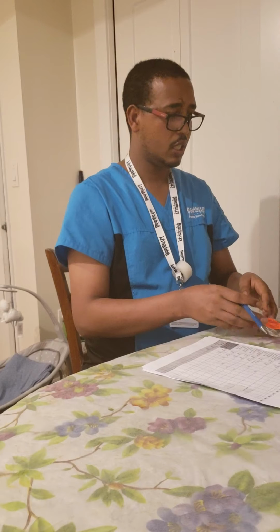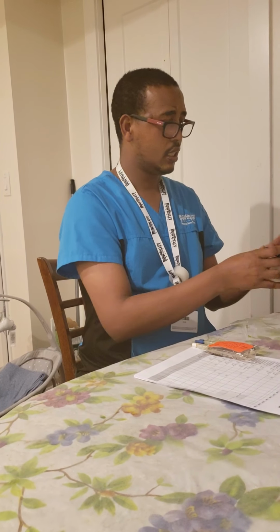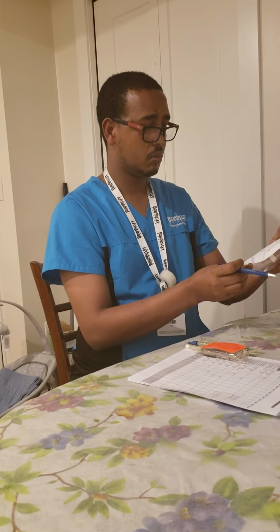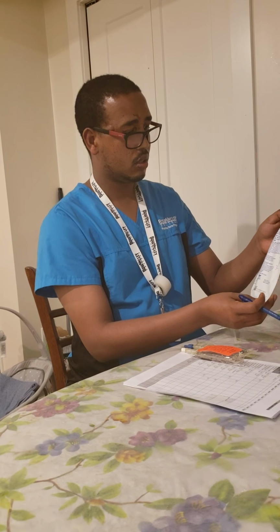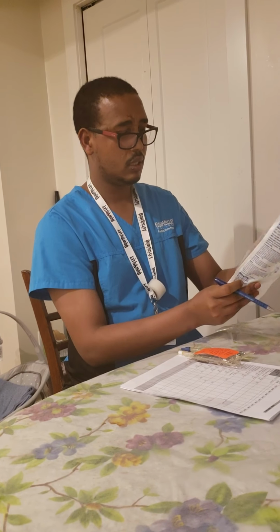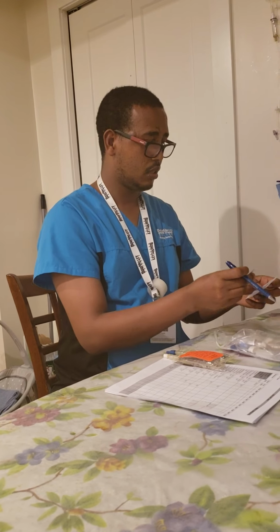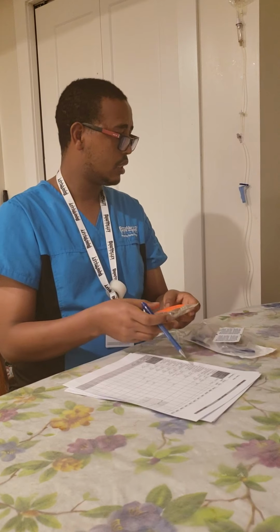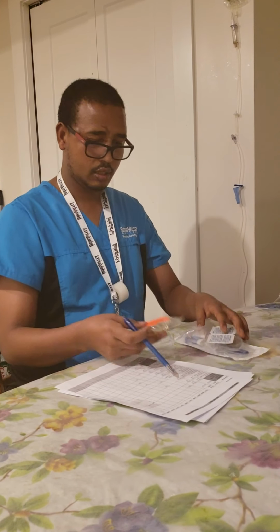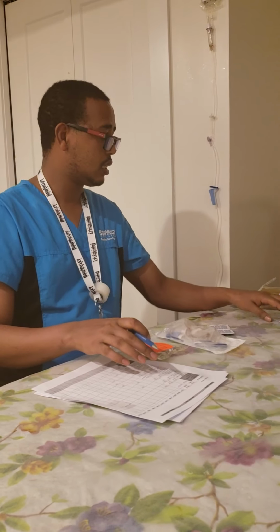I have my MAR, my monograph, my paper in case I don't need it anymore, and my medication, my secondary IV tube, which is this one, and my alcohol swab. And where is my secondary line?